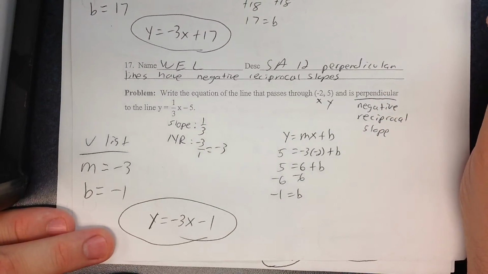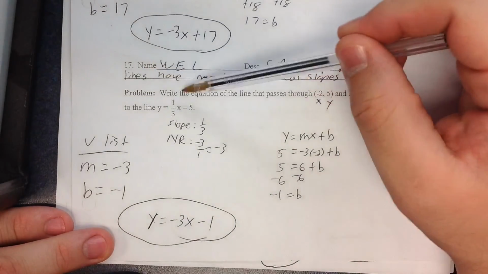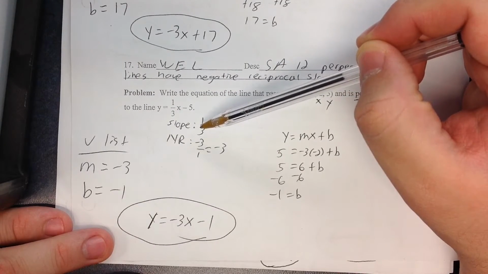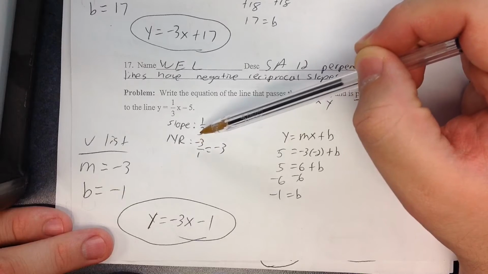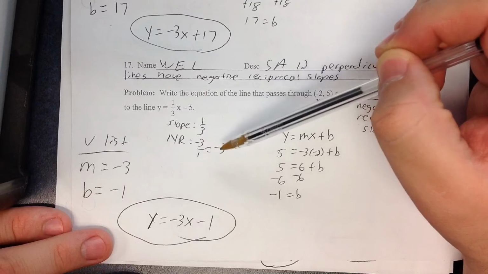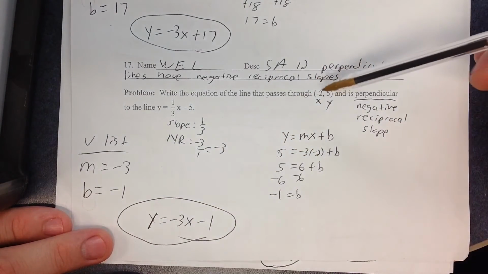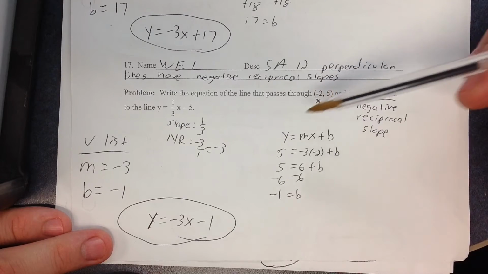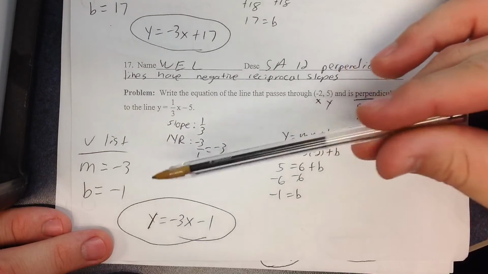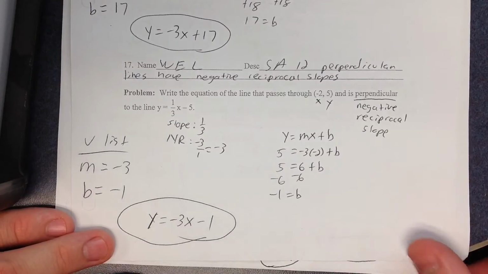Number 17 is the same with perpendicular, which means a negative reciprocal slope. So the slope they give me is 1/3. Negative reciprocal, the negative part means I change the sign, so it goes to negative. Reciprocal means I flip that, so it becomes 3/1. Negative 3/1 is -3. So again, my slope is -3. Then I use the point they give me to plug in for x and y to find b again. And again, once I have b and m, then I can write my equation, in this case, y equals -3x minus 1.